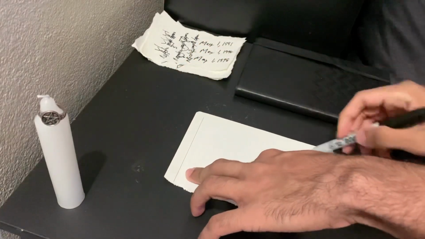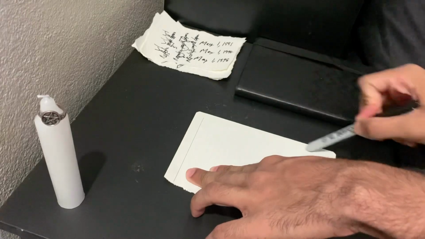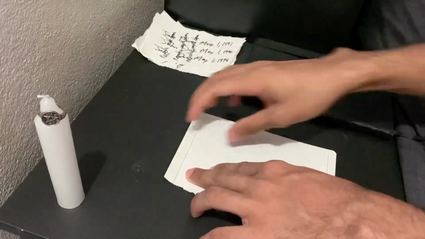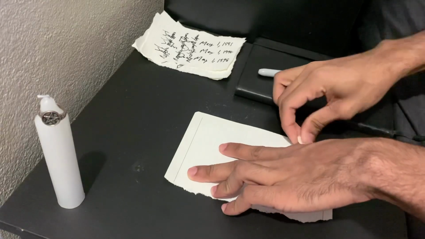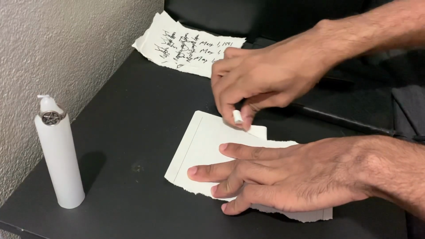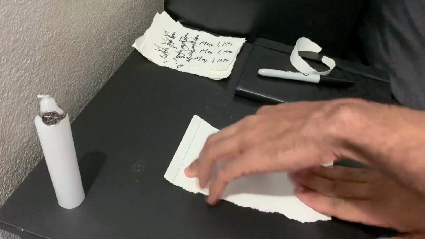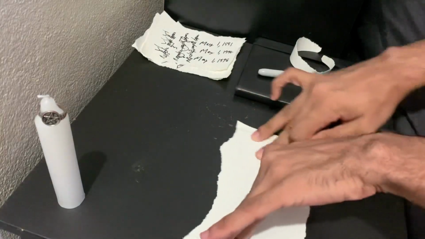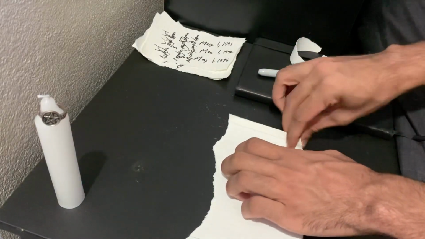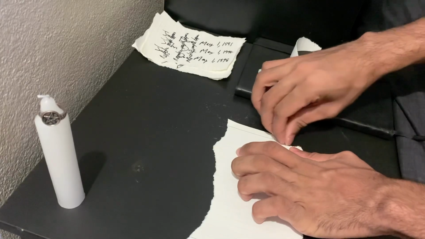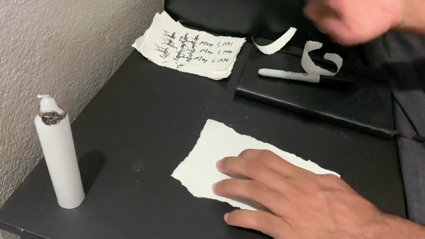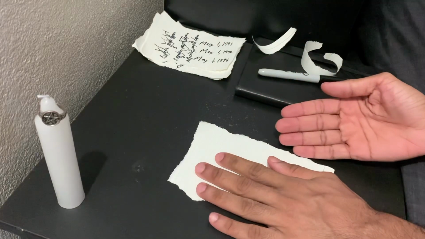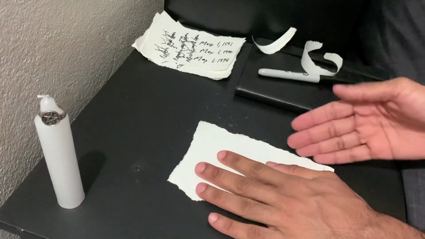rip out the machine or device cut edges. Because I want to banish, I would literally cut away from me, counterclockwise, cutting away from me. And also, if you wish, you can say something that corresponds to your intention.